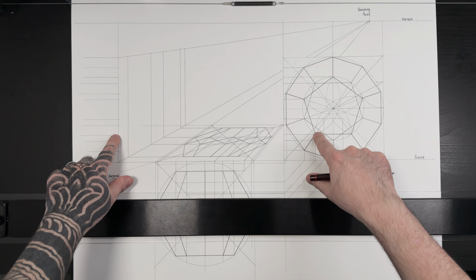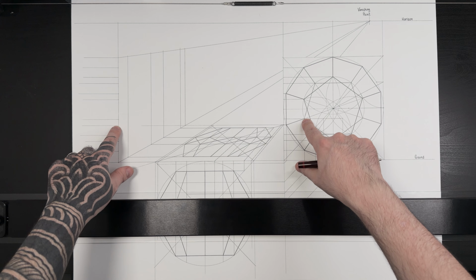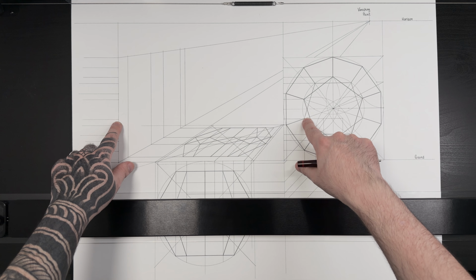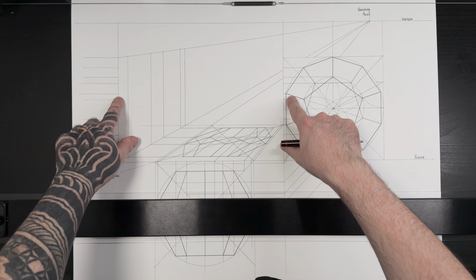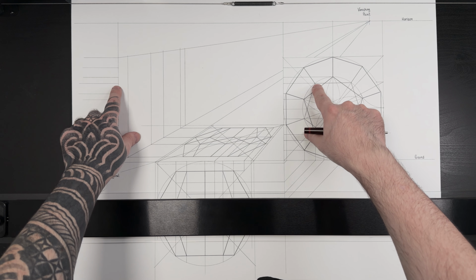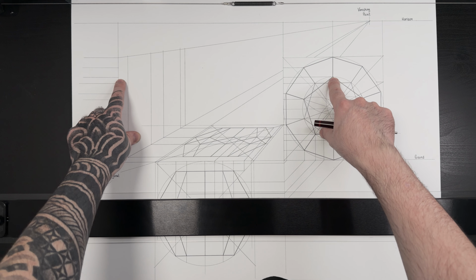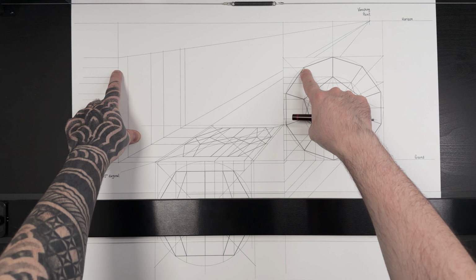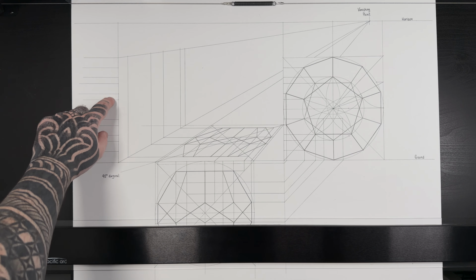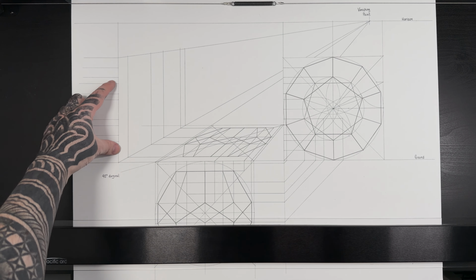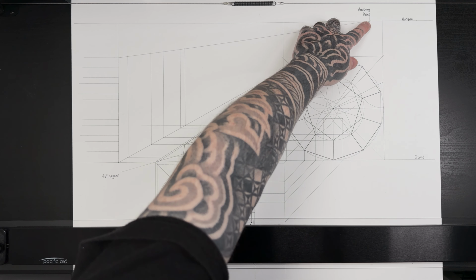Now that we have all these side guides next to our wall, all we have to do is take each one of those points and extend them to the vanishing point so that we're gonna have all these lines in perspective.